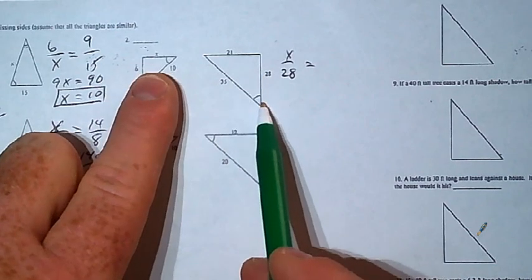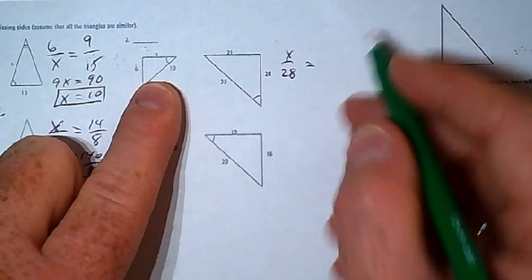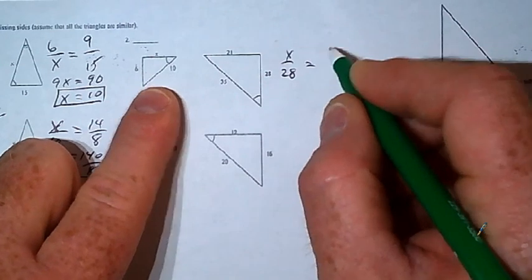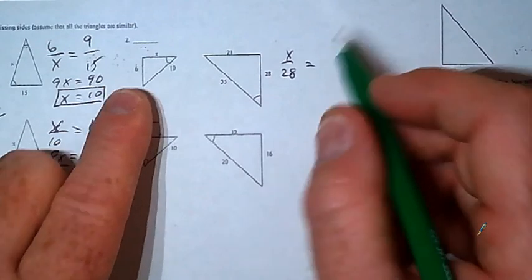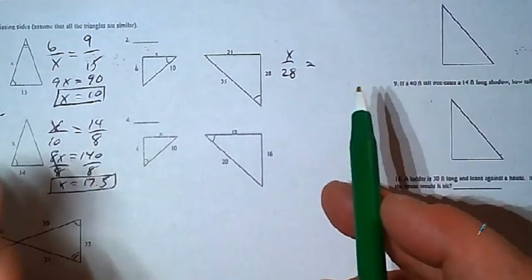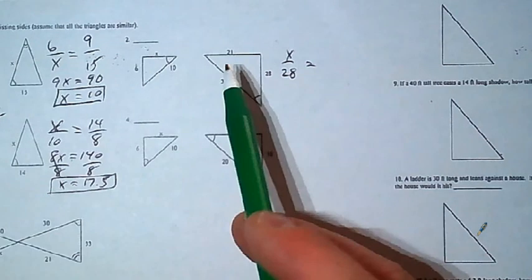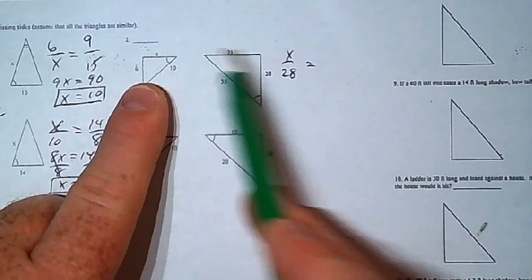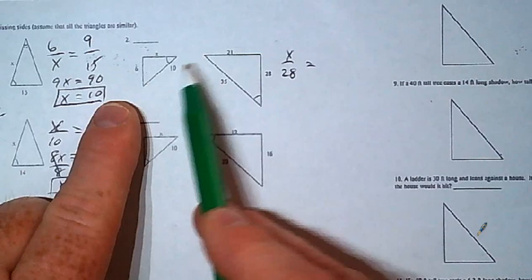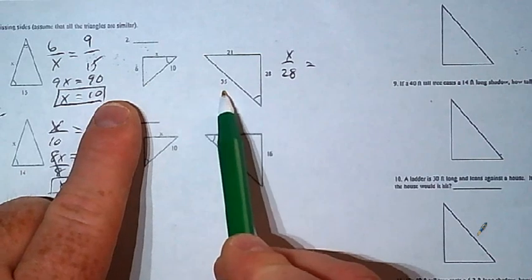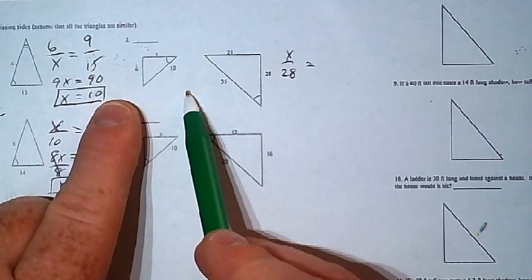So then what's next? 6 over 21. You can do 6 over 21 or 10 over 35, either way. But you have to be careful now. If I do x over 28, I have to do 6 over 21 or 10 over 35. I can't do 35 over 10. Do you understand why?